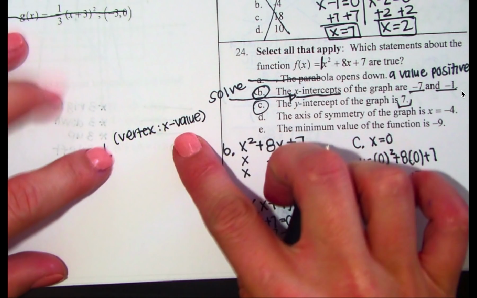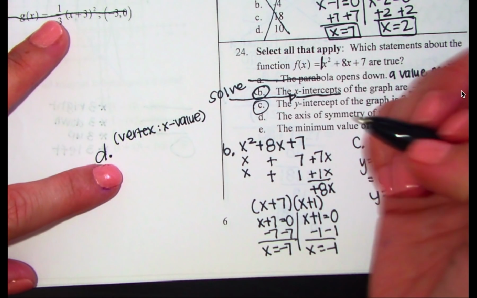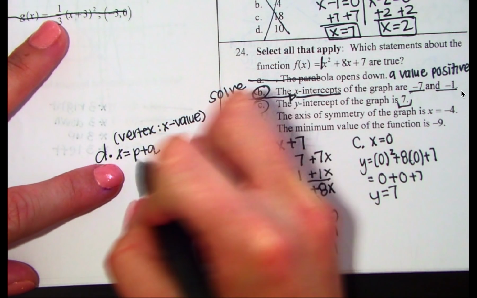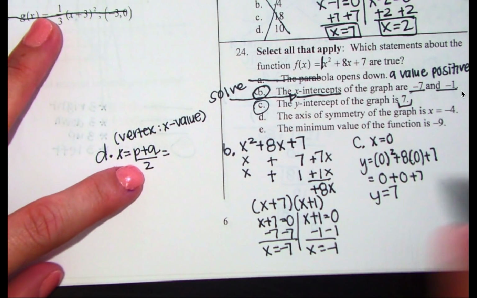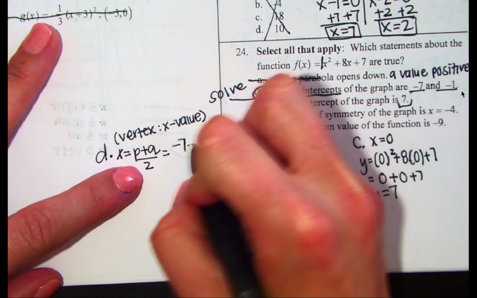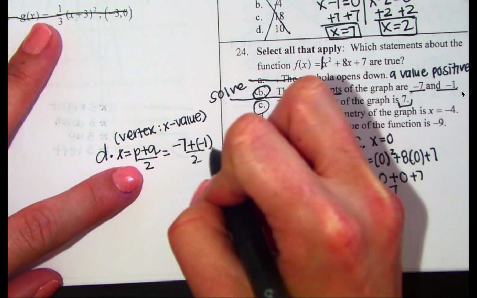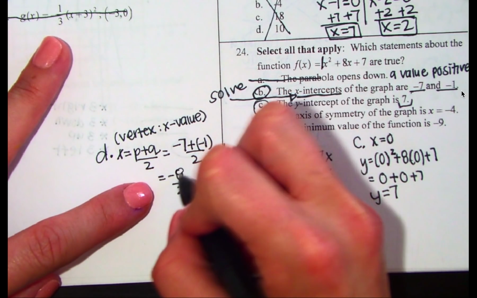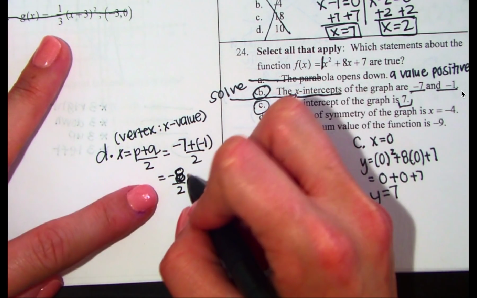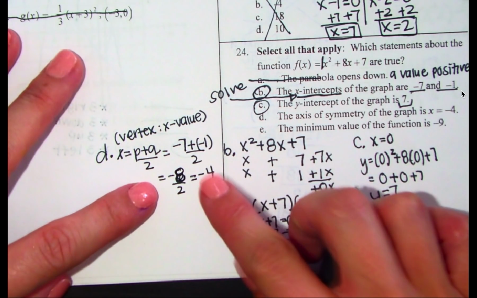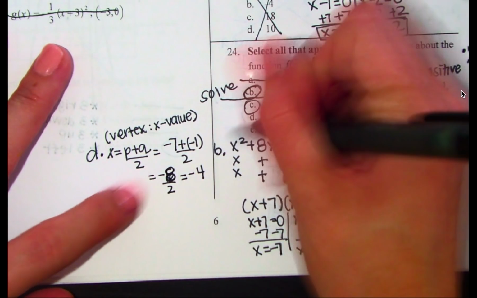So what we can do is we can use the formula that says to find the vertex, you have x equals p plus q divided by 2, where p and q are x-intercepts. We already found our x-intercepts were -7 and -1. So you add the x-intercepts, divide by 2. -7 and -1 is -8. -8 divided by 2 is -4. So -4 is going to be our axis of symmetry.